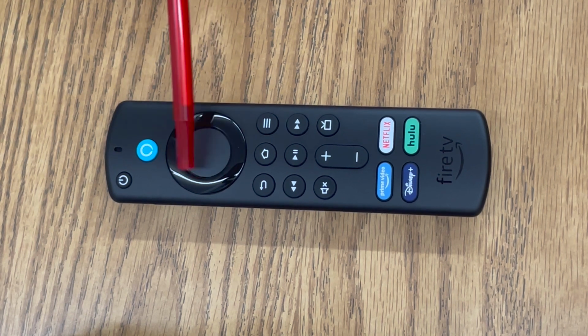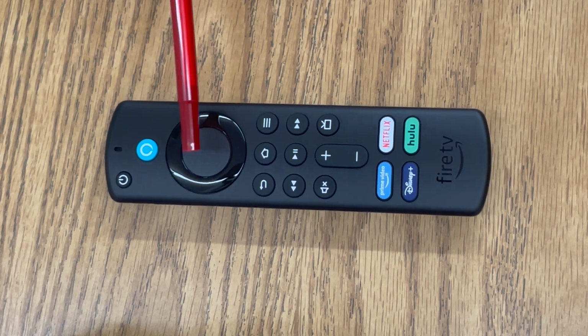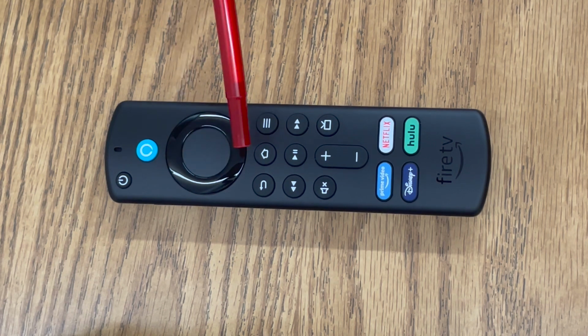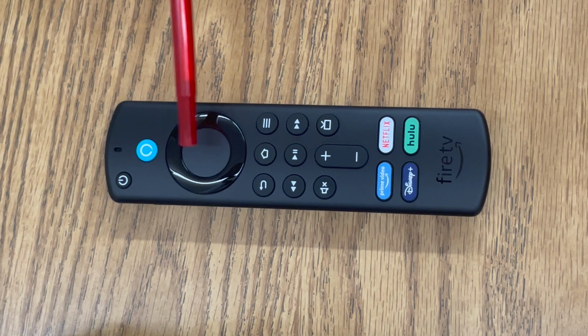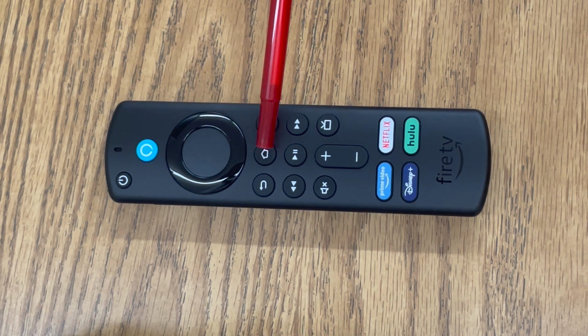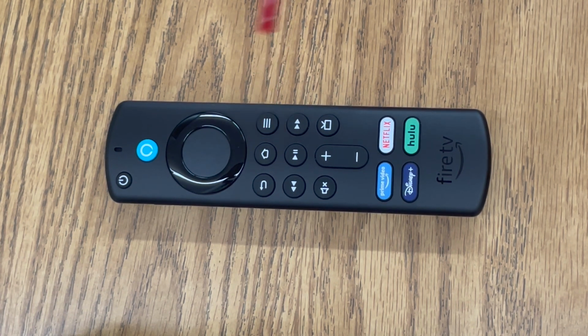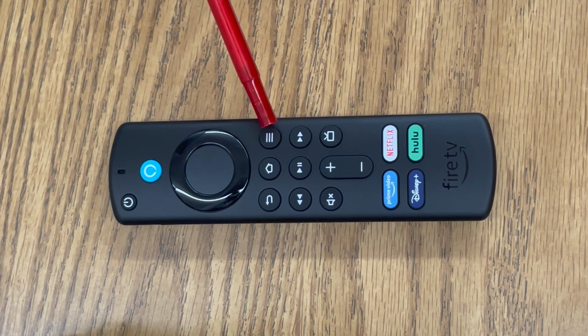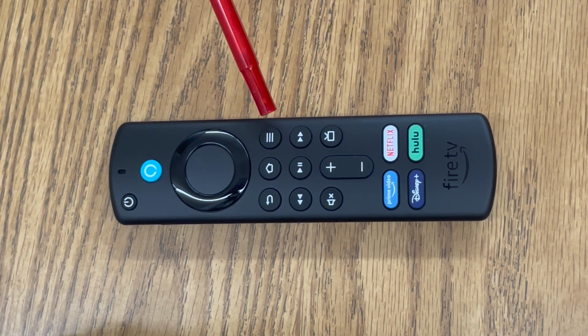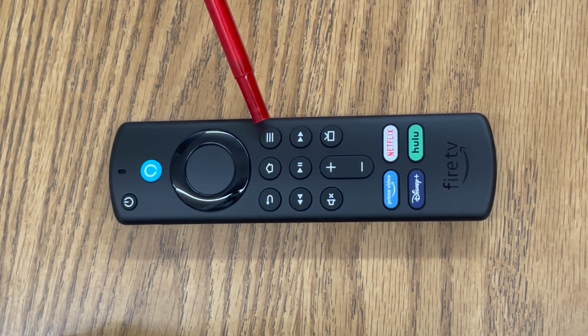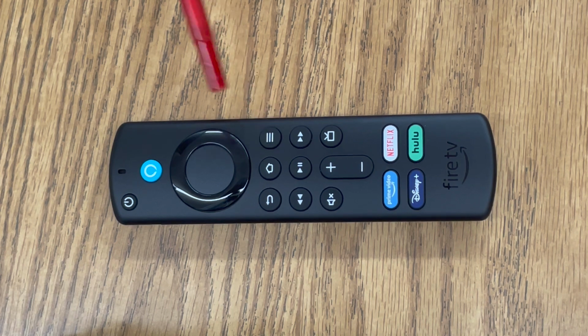Here is your main center button. This is going to have left, right, up, and down. This will be how you navigate, and the center is your select. Here is your home button. If you're in any application and you'd like to go back to the home screen, you'll select here. The three lines here on the right side, this is an options button. So if you're on an application, you can select that. It'll allow you to move the application or uninstall it. Pretty much a quick access button.